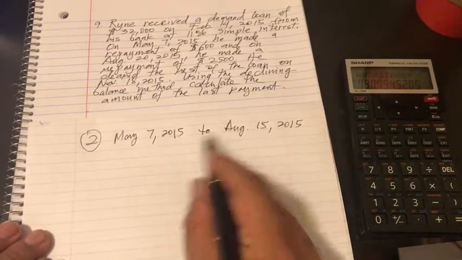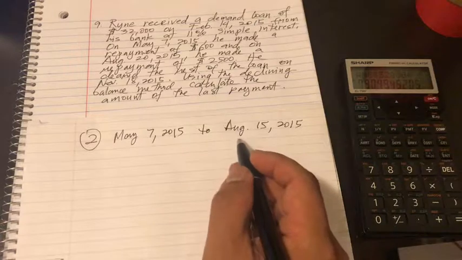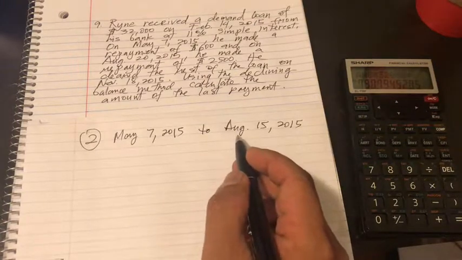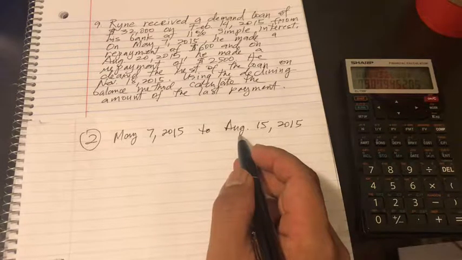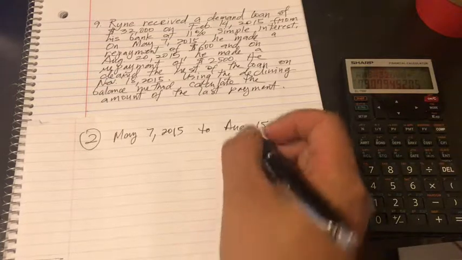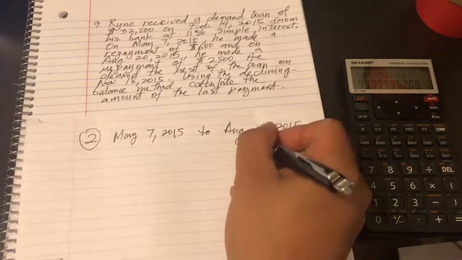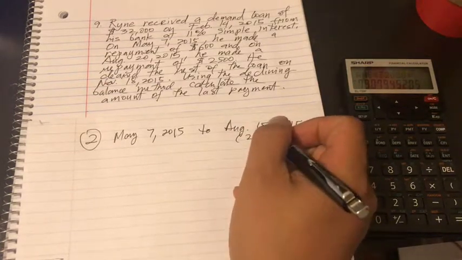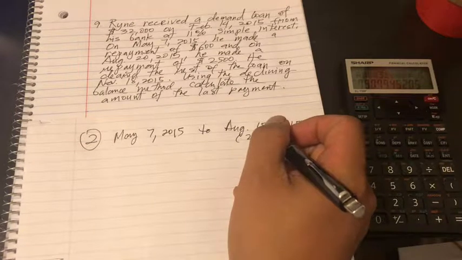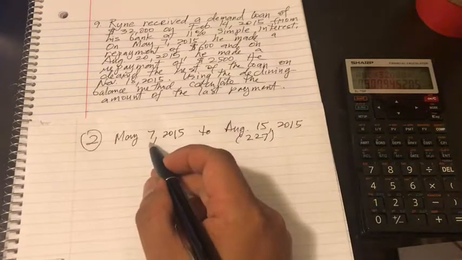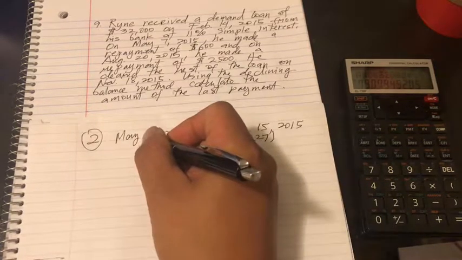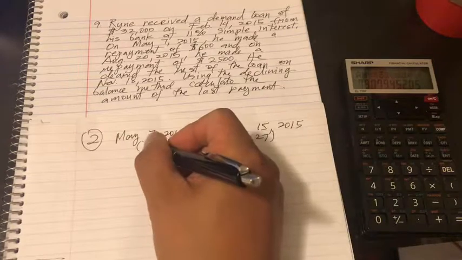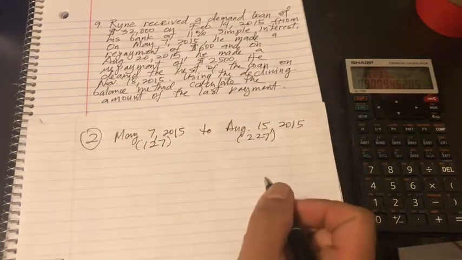We have to calculate the number of days between these two dates. Look at the date calendar. August 20 is day 227. May 7, we know from the previous example, is the 127th day of the year.